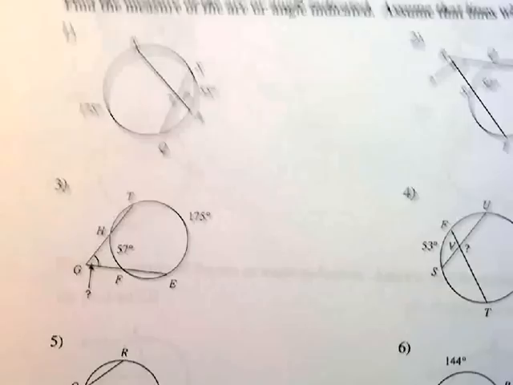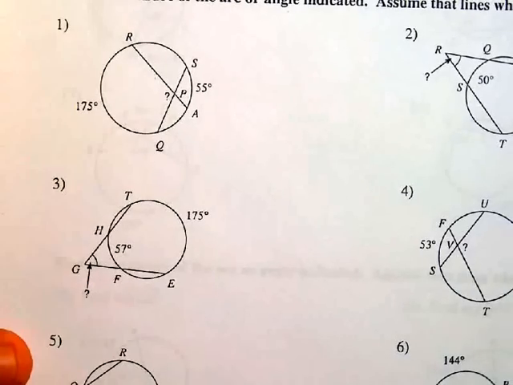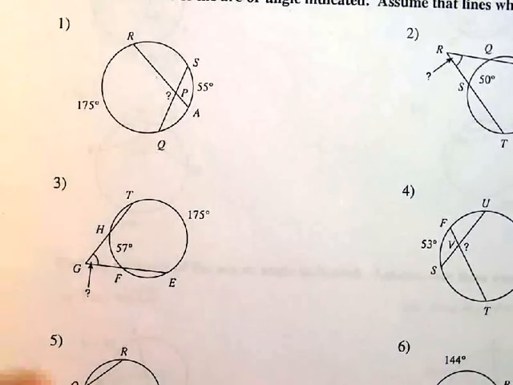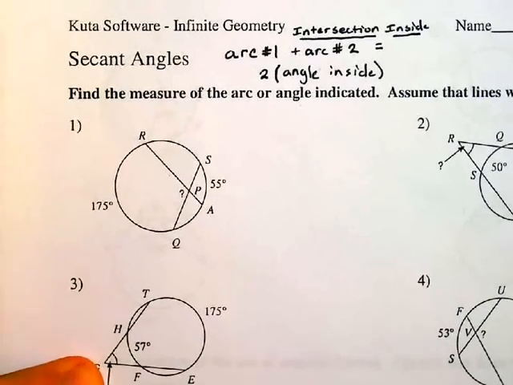All right, I'm going to try to get another one done. Secant Angles, page 1. So, let's look at this one.